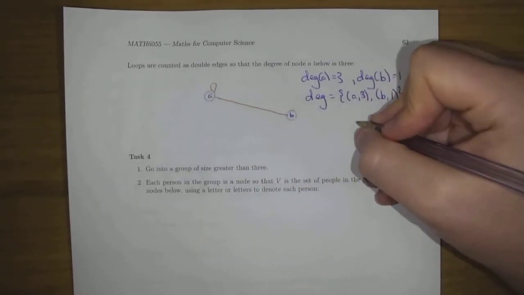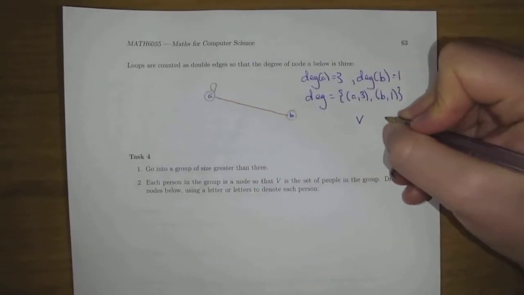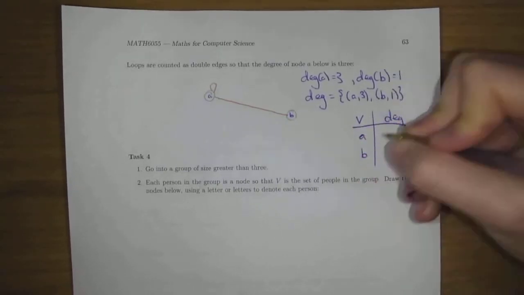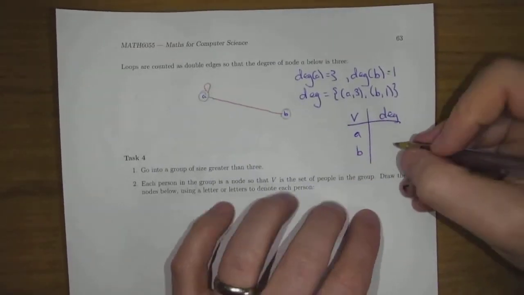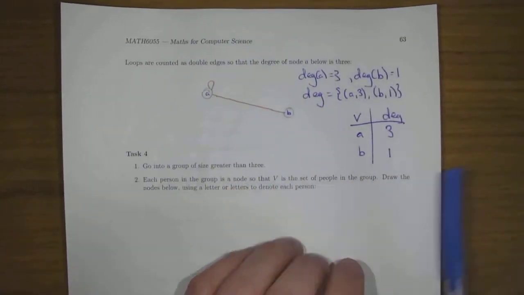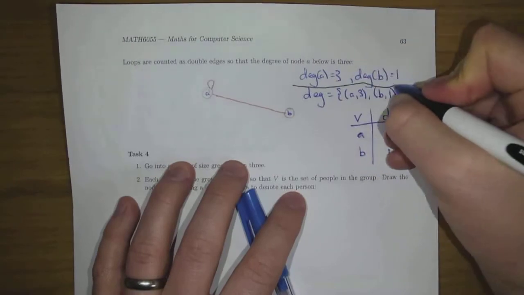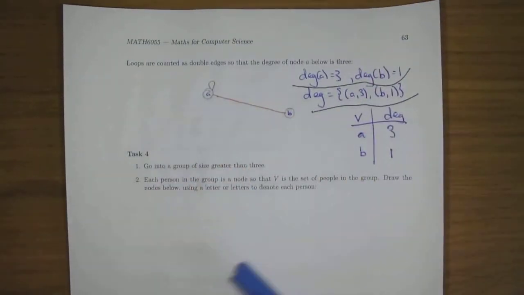Or you can do a little table. So vertex, degree, vertex A, vertex B. Vertex A has degree 3, vertex B has degree 1. Either of these are just 3 different ways of writing the same thing. Okay.